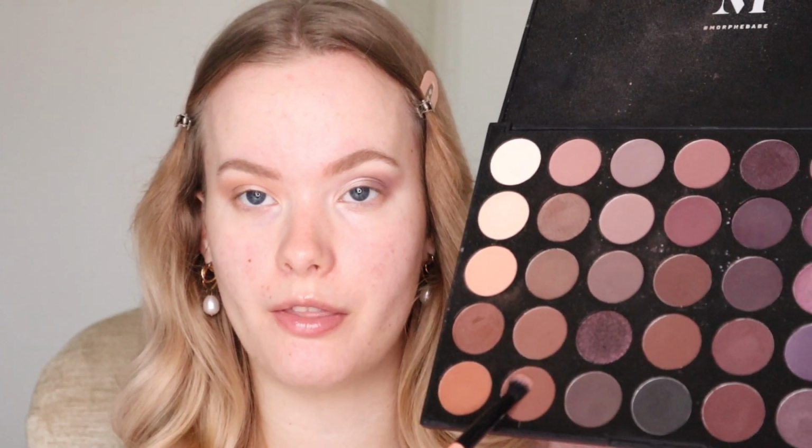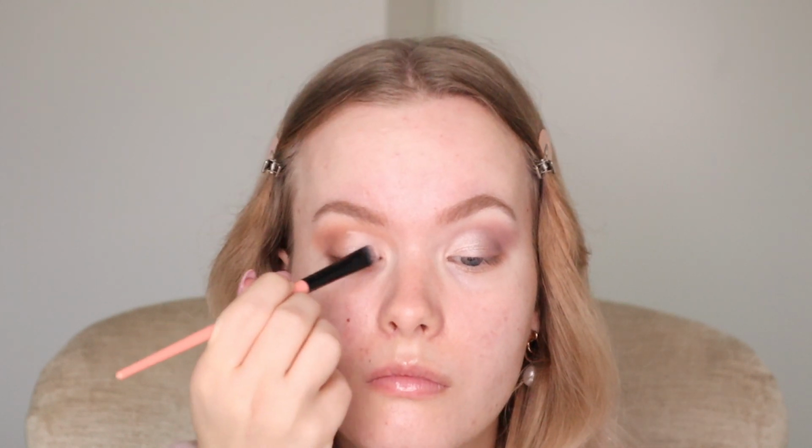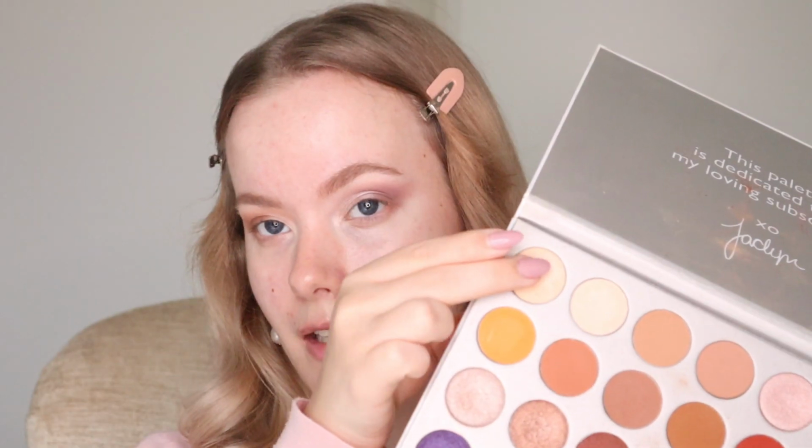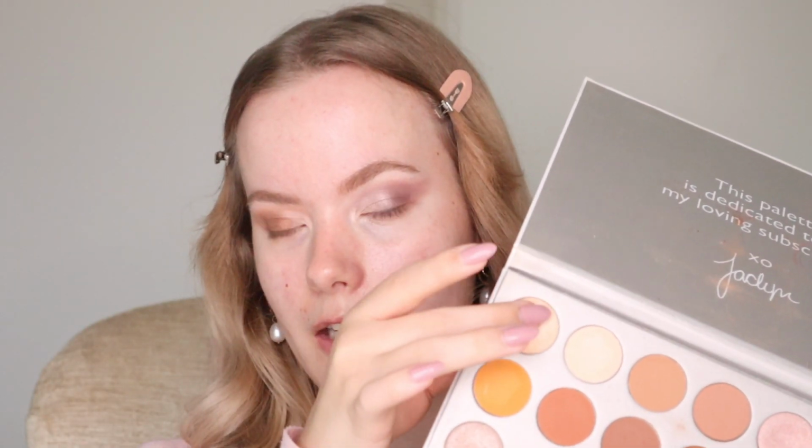I'm gonna take a tiny fluffy brush and again deepen out that outer corner. And for that, I'm gonna use this shade. Let's cut the crease again. And let's take this really pretty golden shimmer as my transition shimmer. And I'm gonna take this one, it looks very white, but it's actually yellow tone, as my inner corner shimmer.